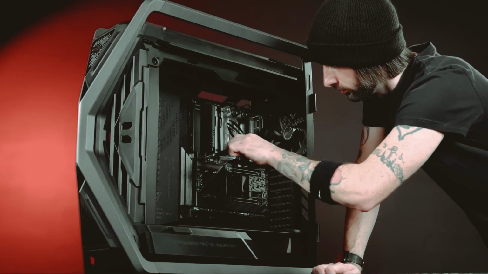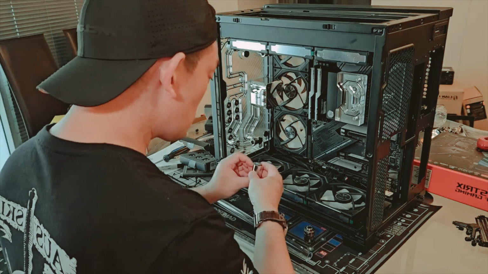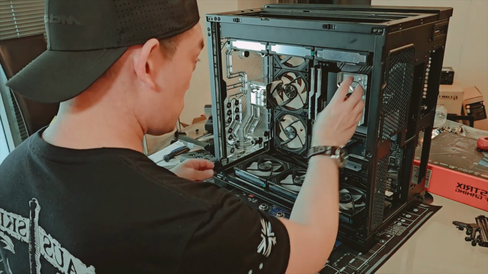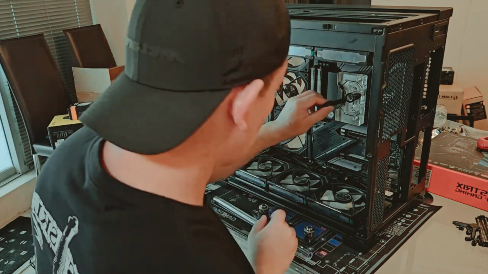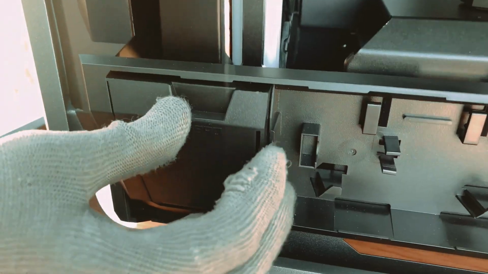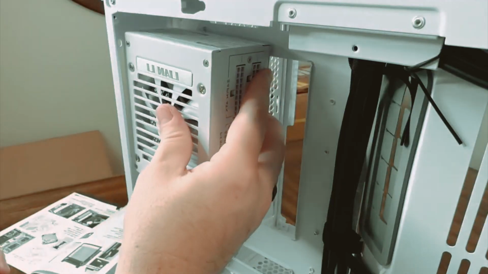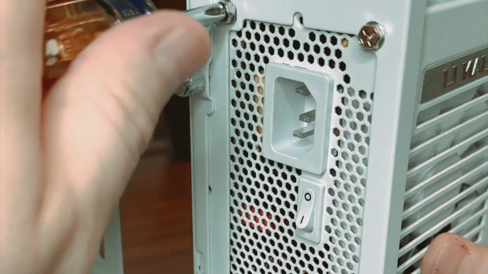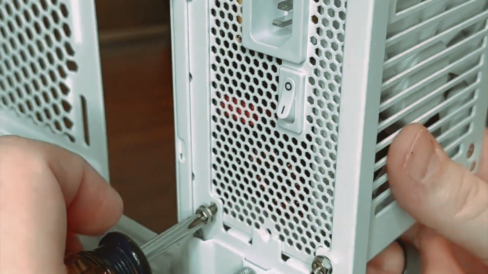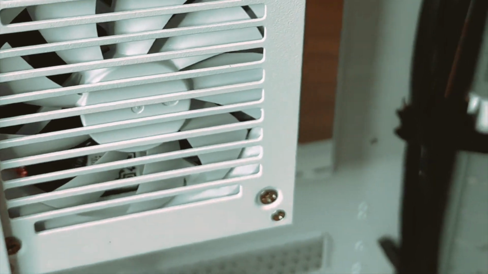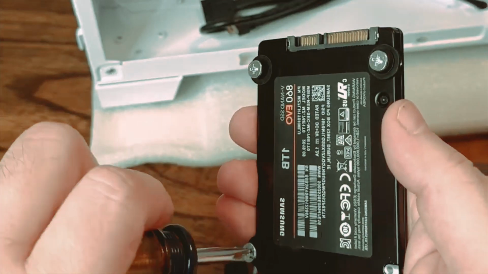Once the motherboard is in place, it's time to attach the storage drives and PSU. Connect your SSD or HDD to the motherboard using SATA cables, ensuring a secure connection. Mount the power supply unit or PSU securely in the case, and connect the necessary power cables to the motherboard and other components, such as the storage drives and the CPU.